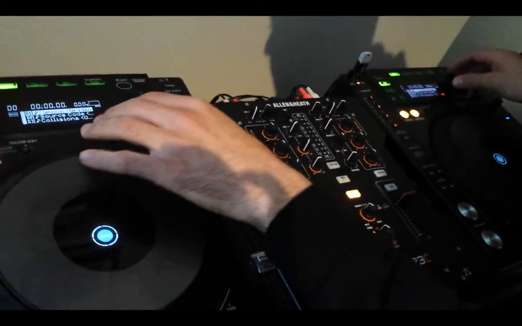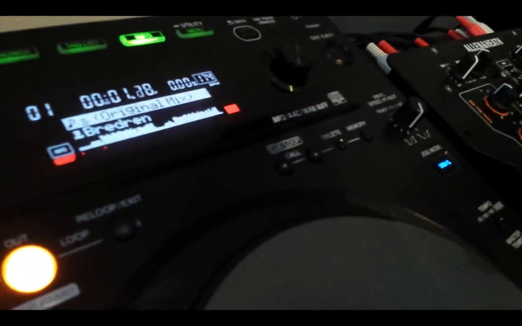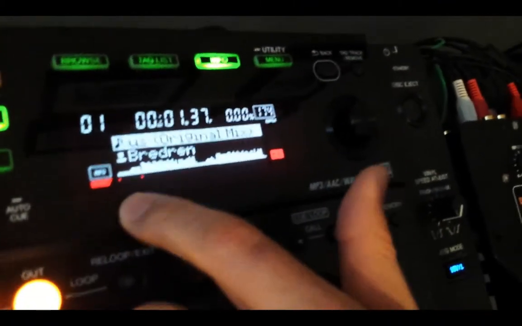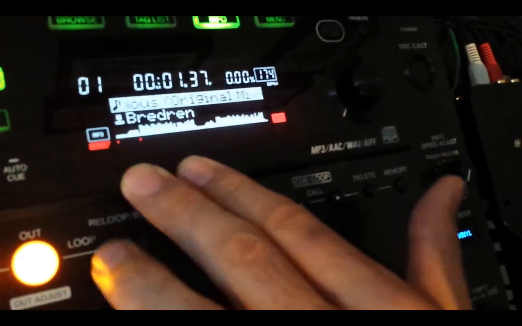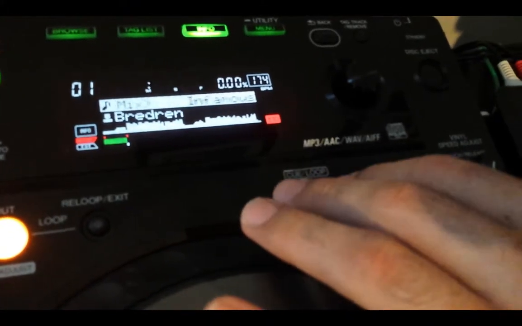So I'm going to start on the left, and load track 1 here. Now, the first thing you notice are these little red dots here. Those are the cue points that we made before. Now, to navigate between those two cue points, we've got these two buttons here, call. Now you'll notice if you push that, you can go to and fro.